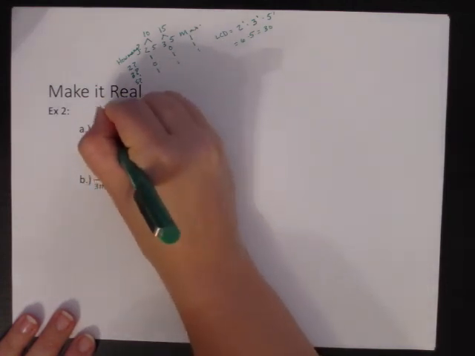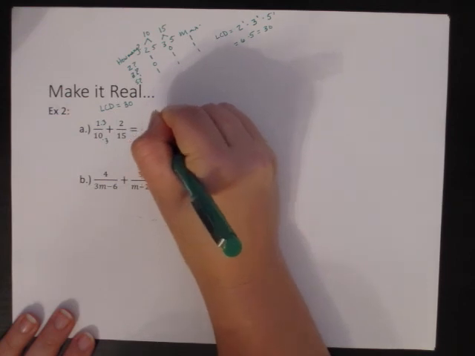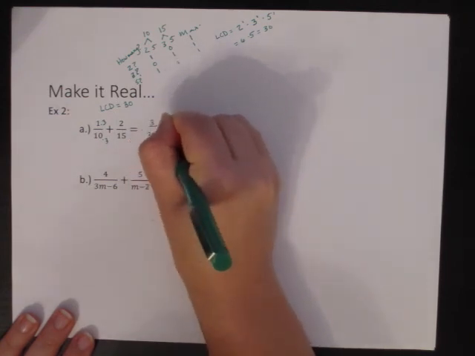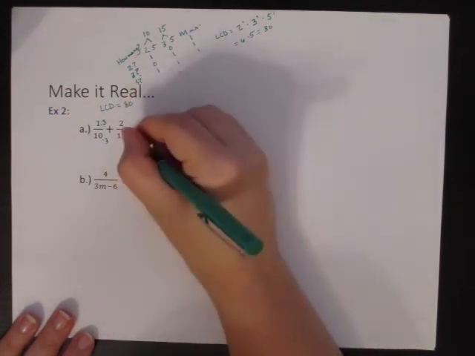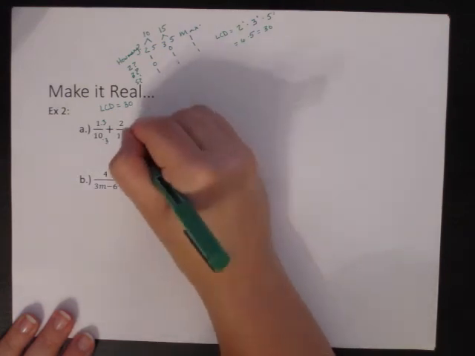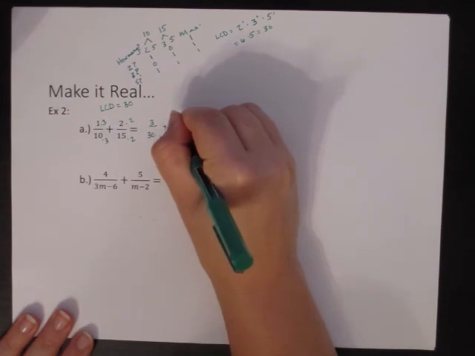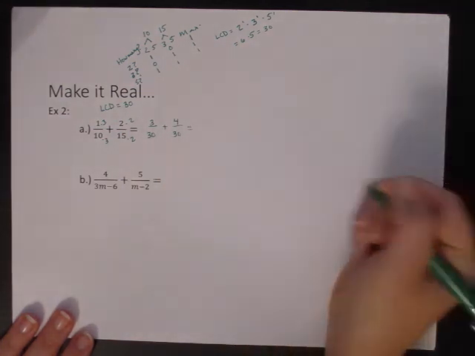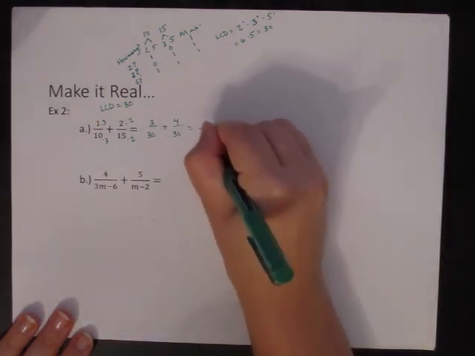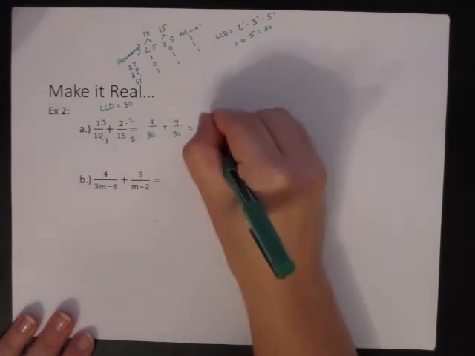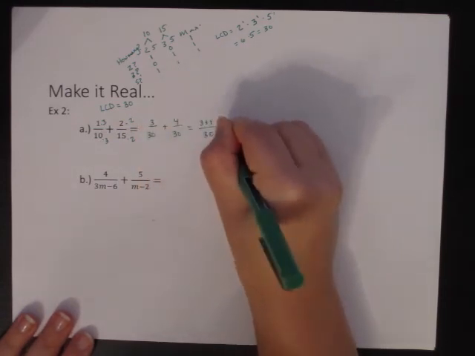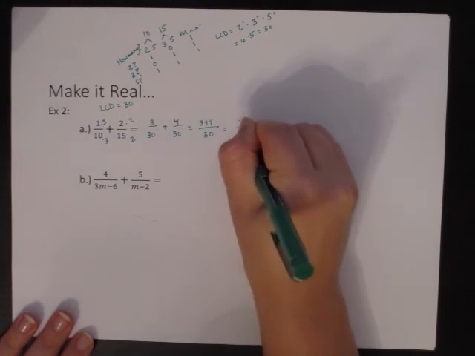Got to multiply by 3. So I'd go 3 over 30 plus 15 times what gets me to 32. So 2 times 2 on the top, so that would be 4 over 30. My denominators are the same, so I've got 30. I add my numerators, so 3 plus 4, which would be 7 over 30.